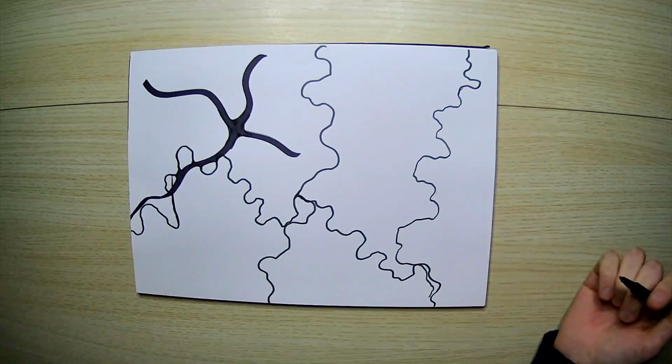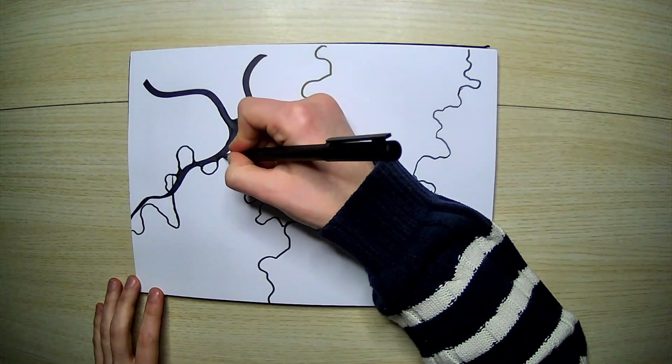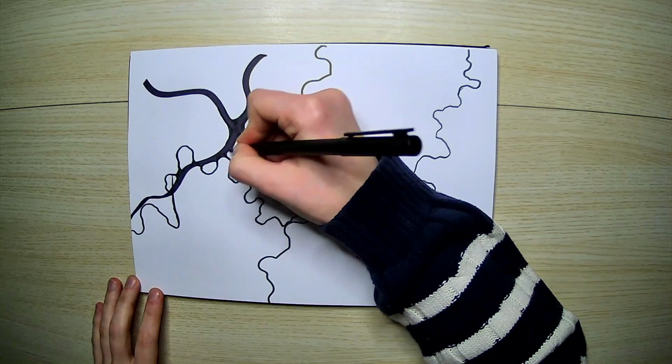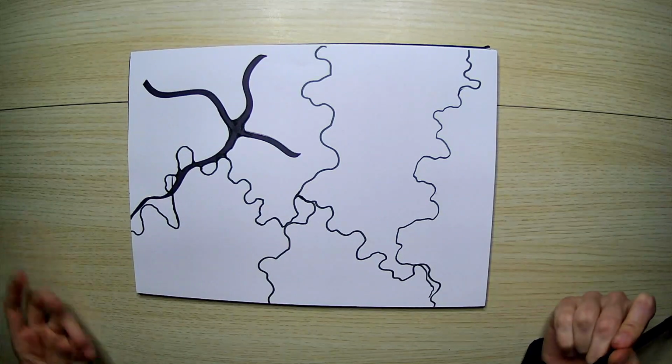It's totally fine that in the beginning they might look a bit rough, not look as smooth. They will just come with practice. They will look better and better every time you draw.